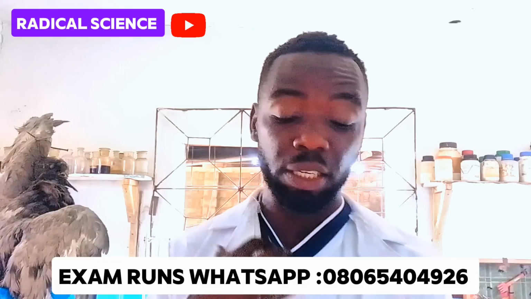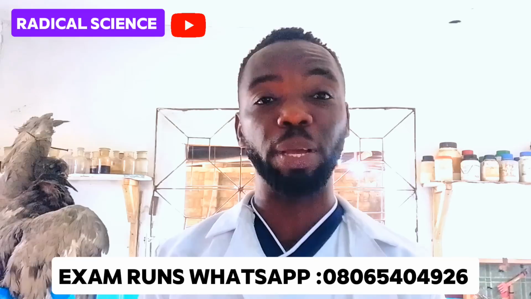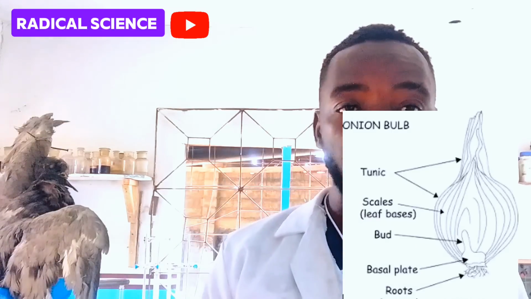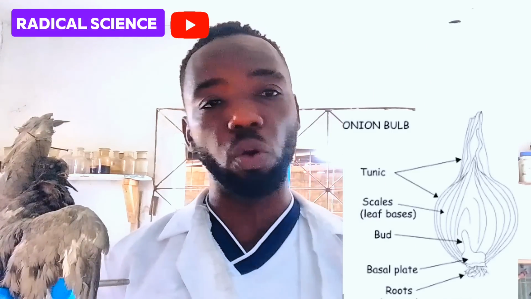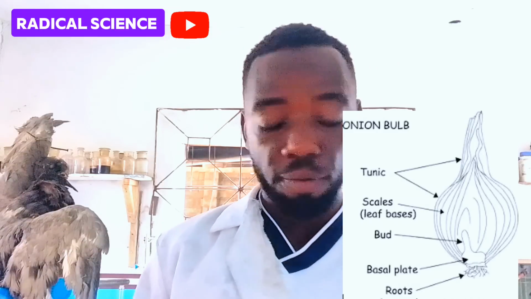Now there are things you'll be expected to know by the NECO exam. One, you should be able to know how to draw the onion bulb and label it fully.